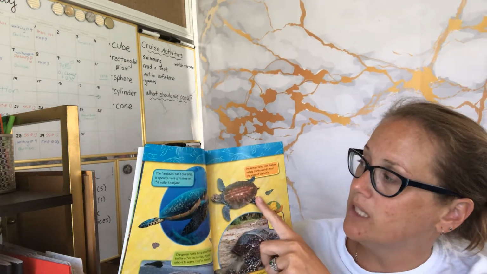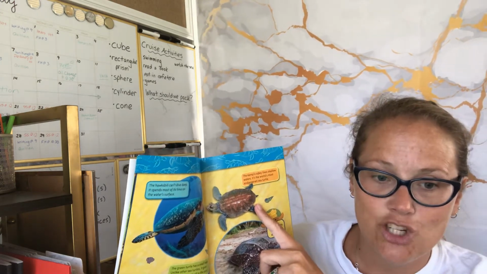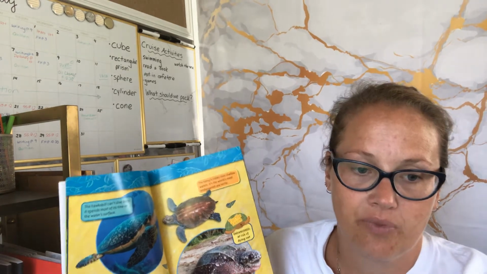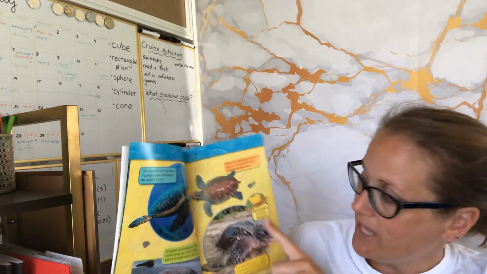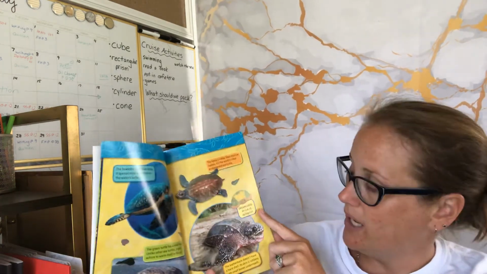The Kemp's Ridley likes shallow waters. It's the world's most endangered sea turtle. And endangered means it's at risk of dying out. There's not too many left on our planet.